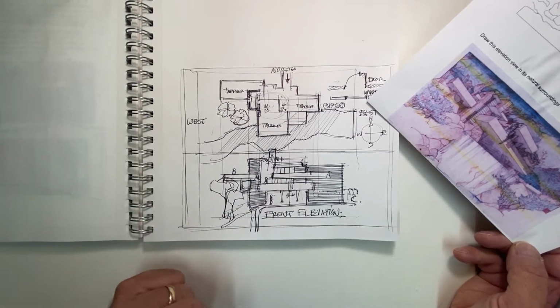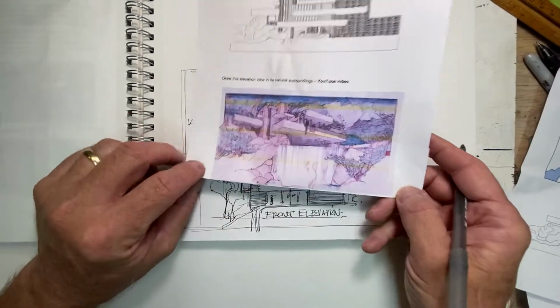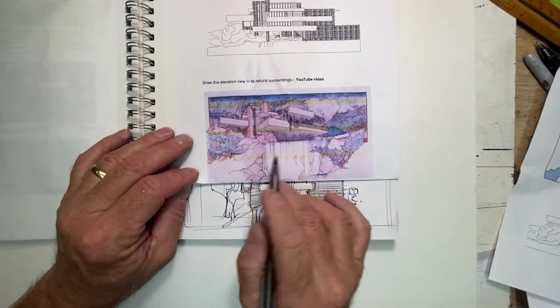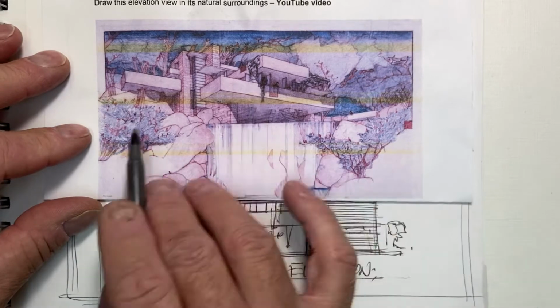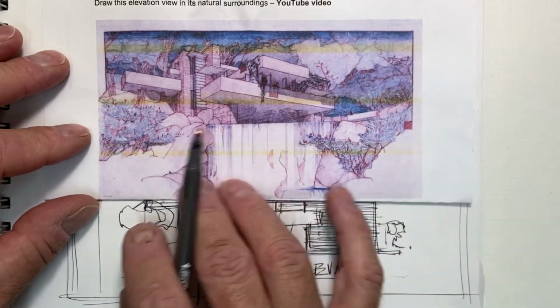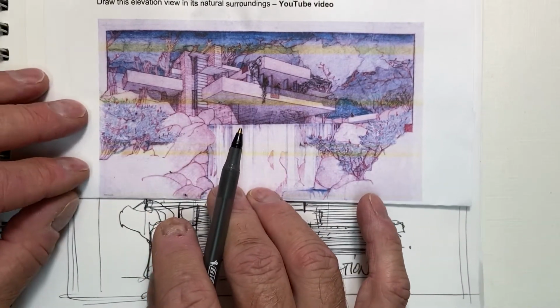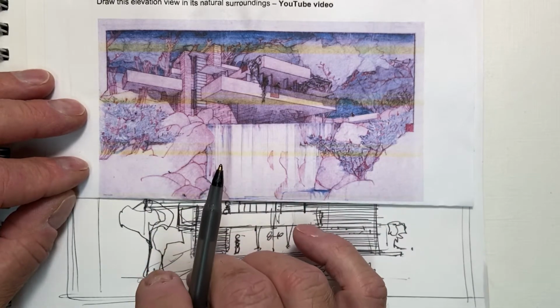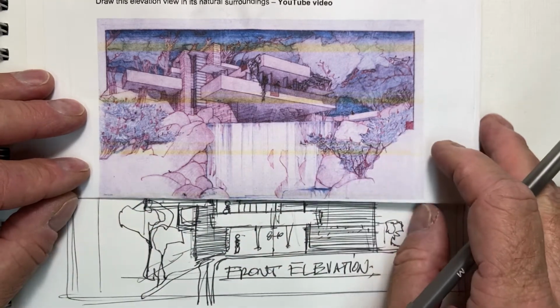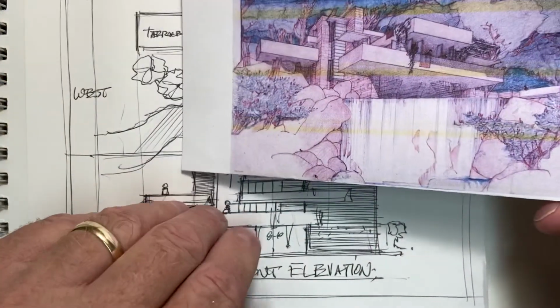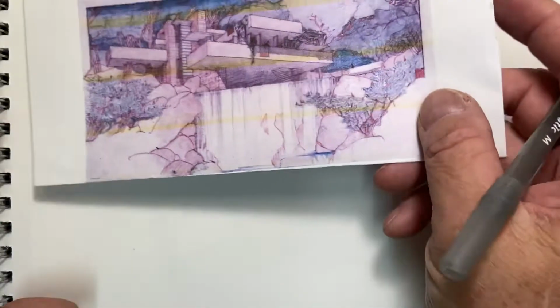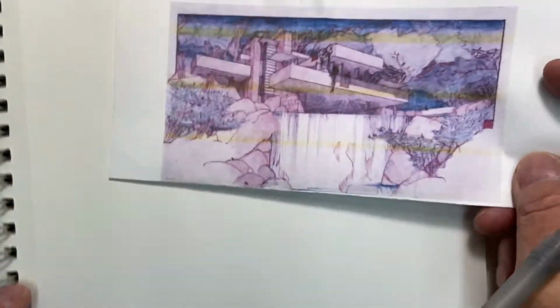The next level of views we're going to look at is the perspective view. I picked this drawing because I thought it was just a really nice drawing. There's been a lot of drawings and a lot of photography of Falling Water. If you look up Falling Water house on the internet, you'll see a lot of images and different ways of looking at this structure. But I thought this would be a really nice way to look at this. Now we're back to doing a perspective.